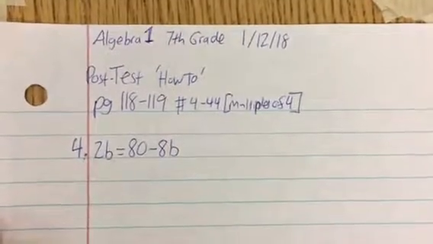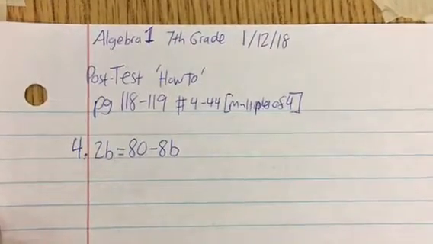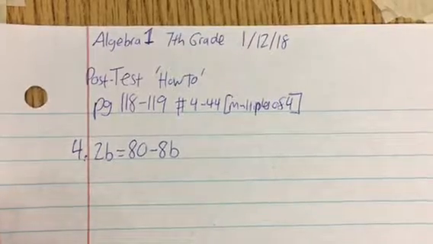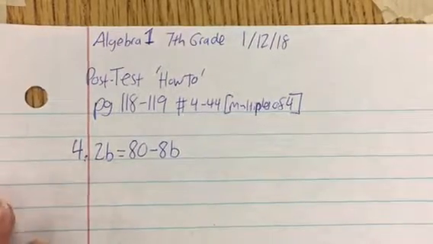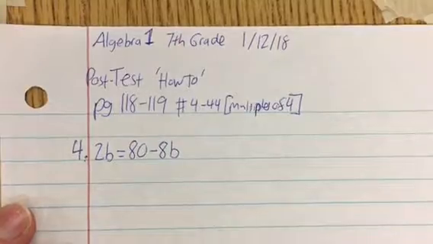Hello, algebra students. I believe all of us will be retaking this quiz on solving equations with variables on both sides. So I just wanted to go over the problems from Friday's test.